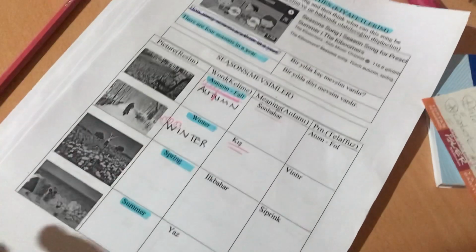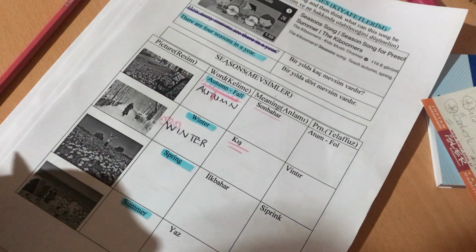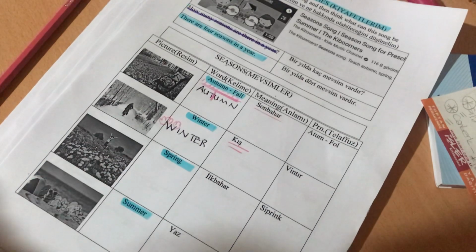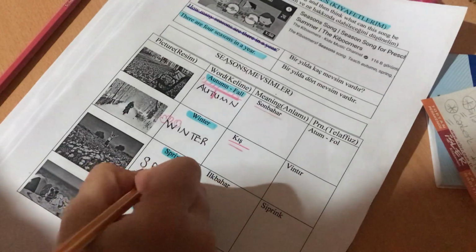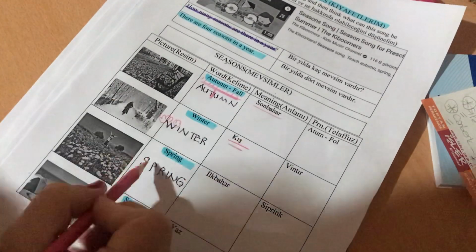And when we talk about spring, remember that in our pictures we use in our classes, sınıflarımızda kullandığımız resimlerde hatırlayın, uçurtma uçuran bir çocukla babası vardı. Ve biz de bizim spring kelimemizin P harfini ne yapmıştık?